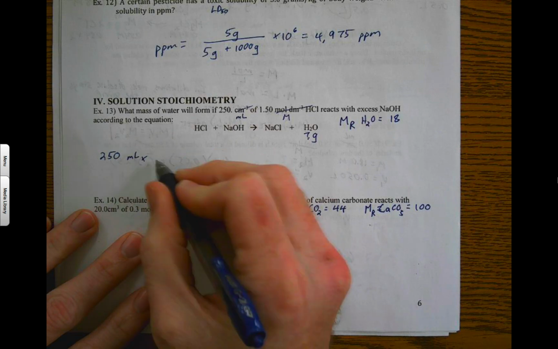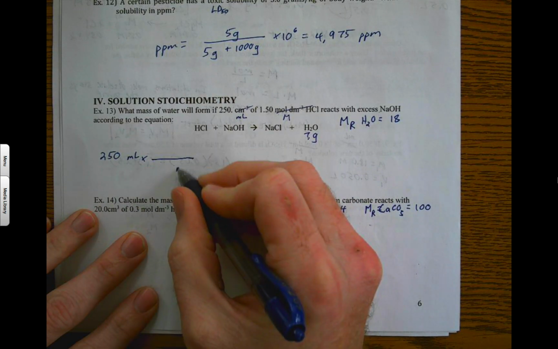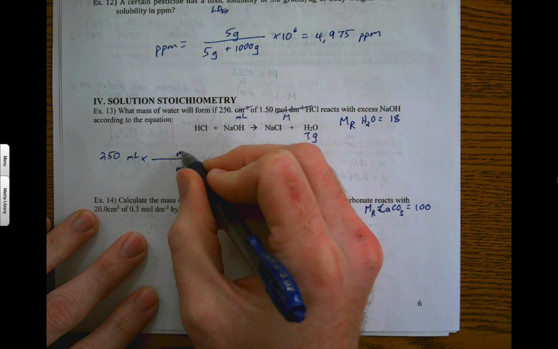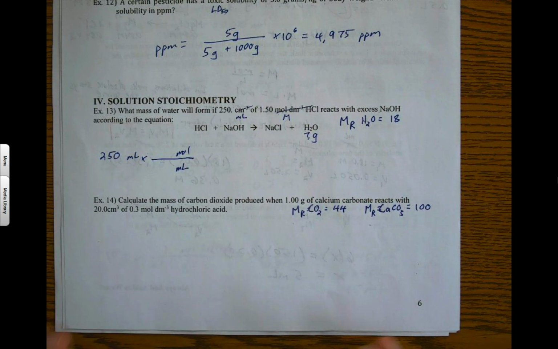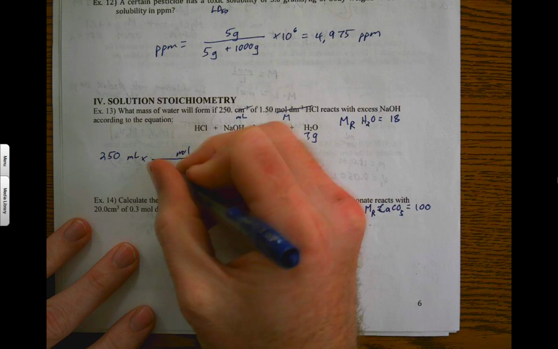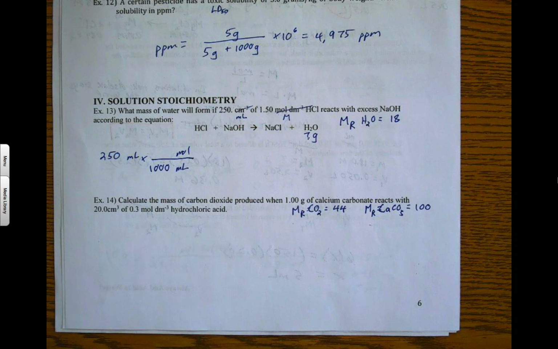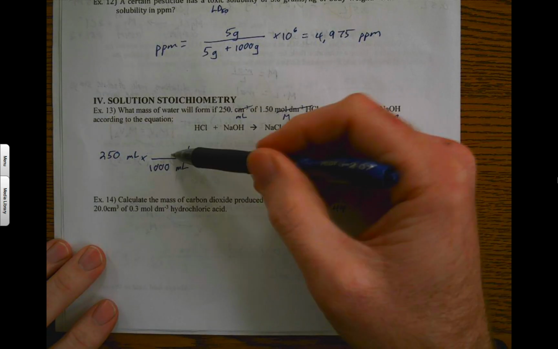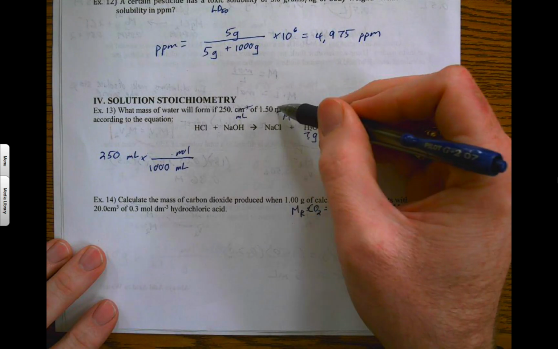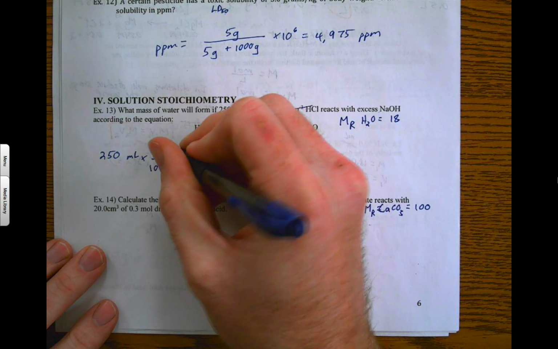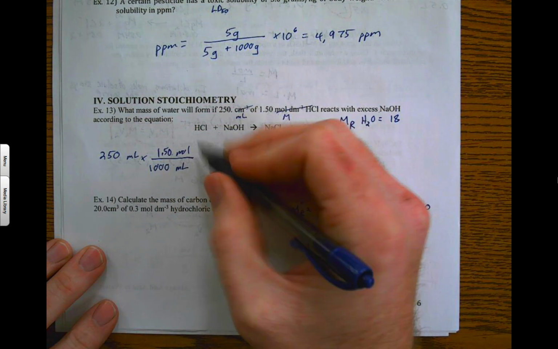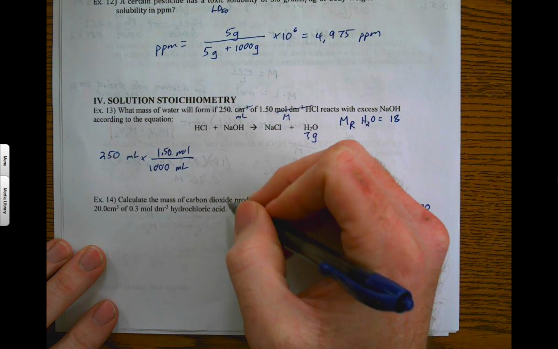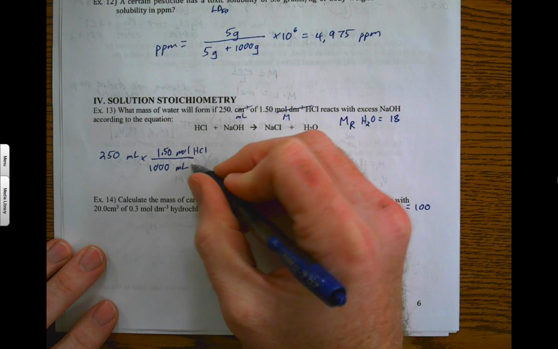And then we will change our milliliters into moles. Hey, I thought you had to use liters, Mr. Russell. Well, there's a cheap way around that. Just put 1,000 milliliters. You'll see me do that a lot. It saves you from having to write an extra fraction. So 1,000 milliliters into 1.5 molar of HCl. Sorry, I need to write my units.